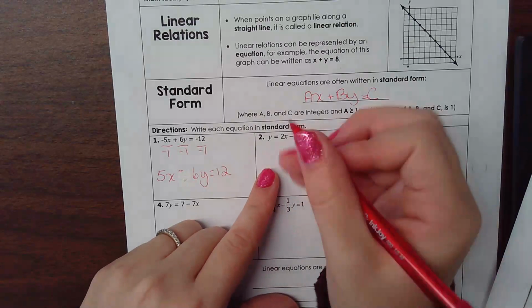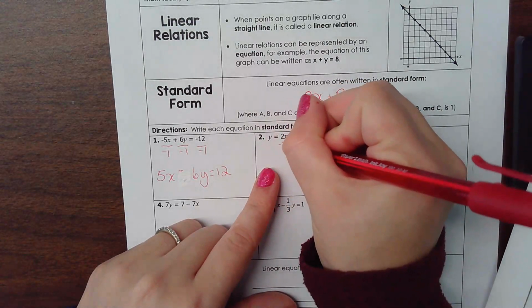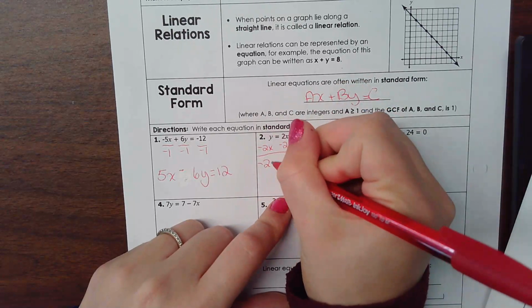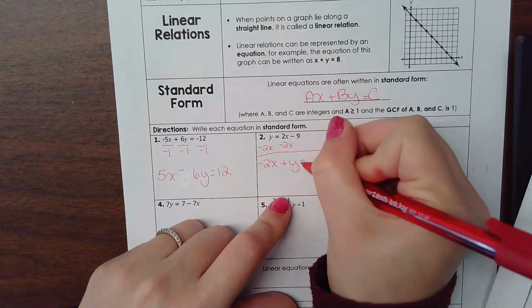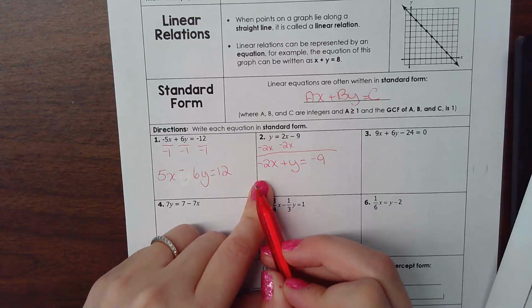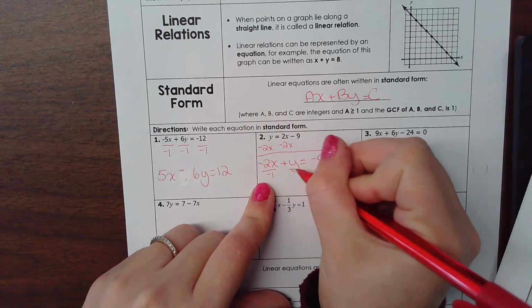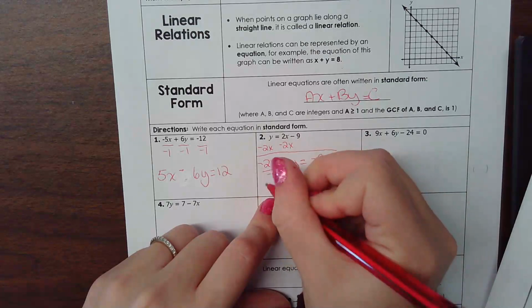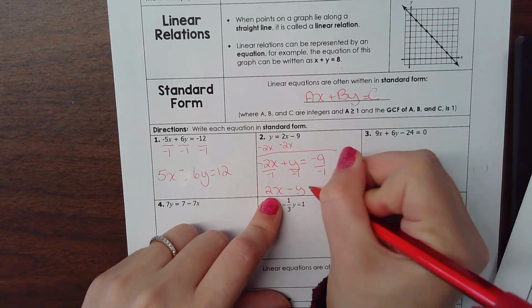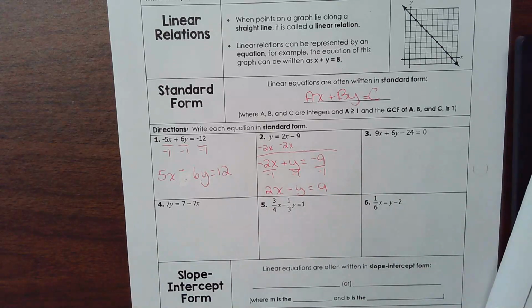For this one, we need to get 2x over this way, so we're going to subtract it over. So now I have negative 2x plus y equals -9. But now my next issue is that negative sign in front of the 2, so let's divide everything by -1, and I get positive 2x minus y equals 9.